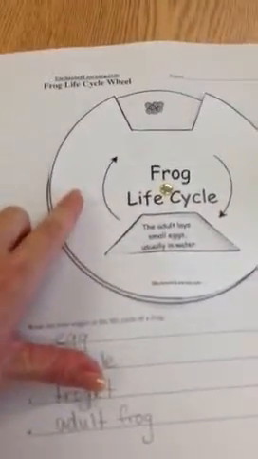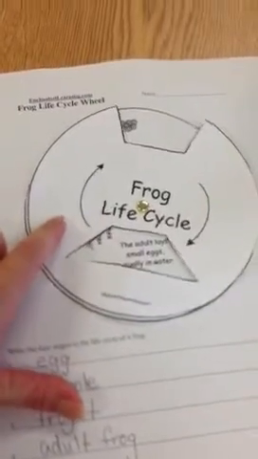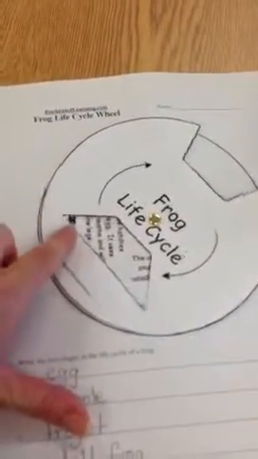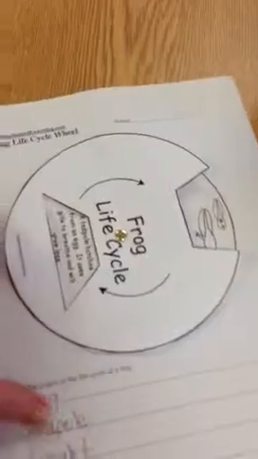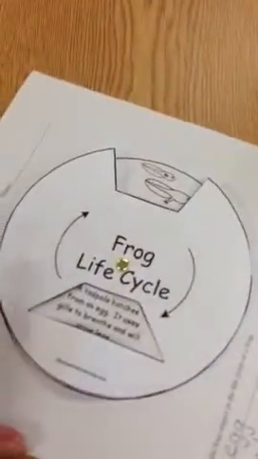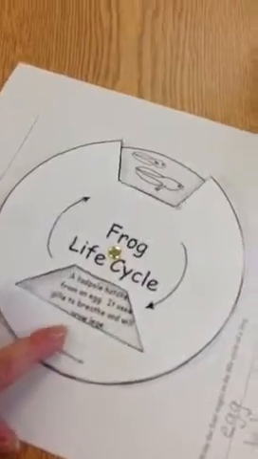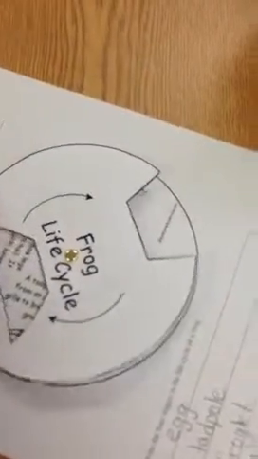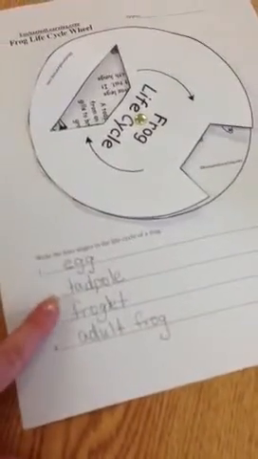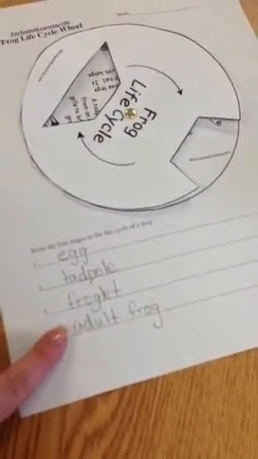So it starts out, the adult lays the small eggs, usually in winter. You turn the wheel, and then we have next a tadpole hatches from an egg. It uses gills to breathe and will grow legs. Turn the wheel, and it goes on to tell you the rest of the life cycle. So egg, tadpole, froglet, into an adult frog.